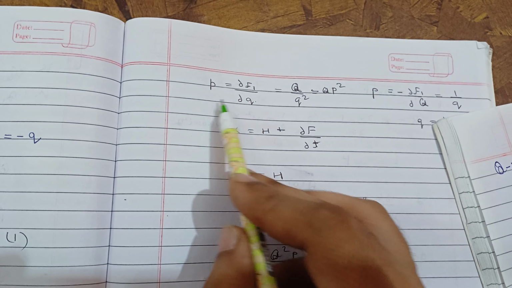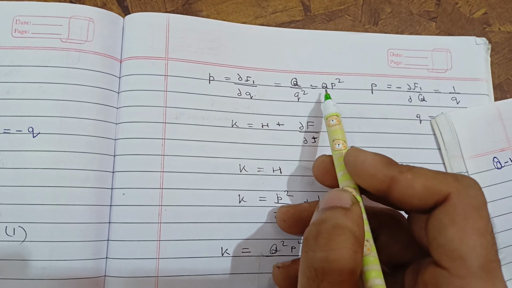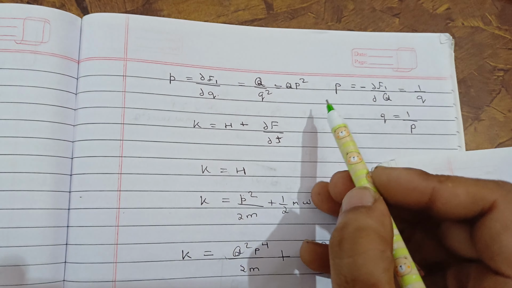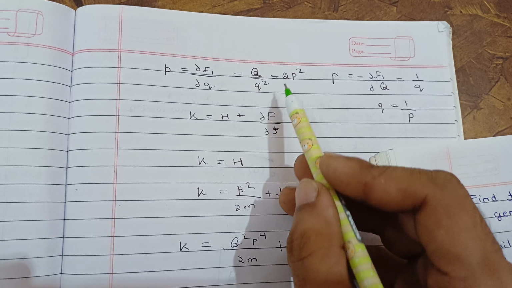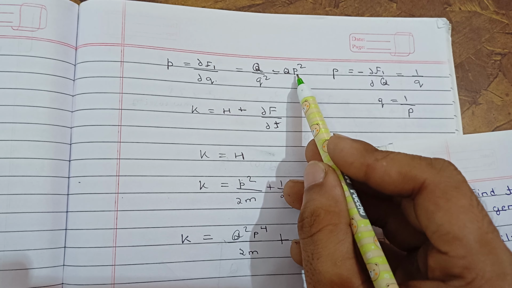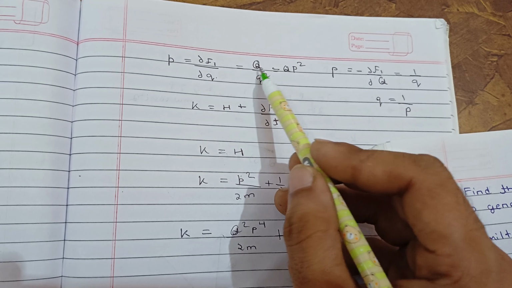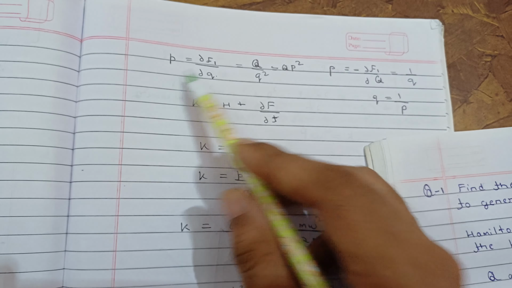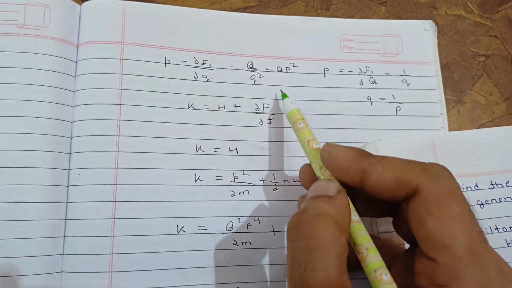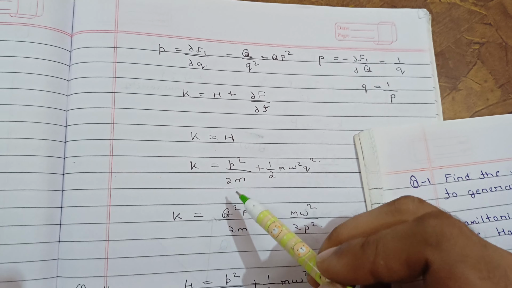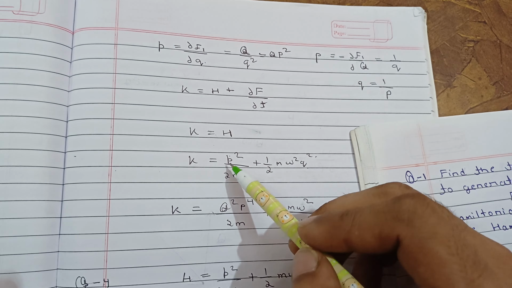From here you will find small p is equal to capital Q by q square. You will find the differentiation, and then you will find capital P will be minus del f1 by del q using those equations. So you will get 1 upon q. Now see, capital P equal to 1 upon q. So you will substitute here in place of 1 upon q, 1 upon P. So 1 upon q square will give you P square. So this can be written in this form. Now small p is equal to capital Q P square, and small q is equal to 1 upon P. So you will substitute in place of p and q. You will get this as your new Hamiltonian.